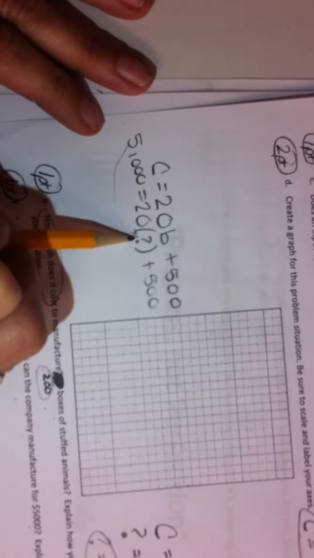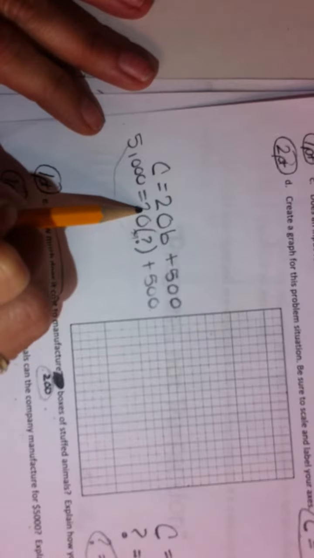Well, guess and check what number can go in here that can multiply by 20 and then add 500 to get exactly 5,000. And you should get 225 boxes. So notice how I wrote boxes there. I stayed in the problem, and I know that what I'm finding is actually the number of boxes, not dollars or anything like that.